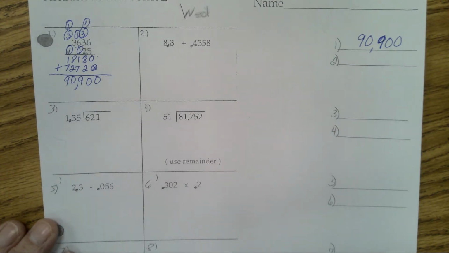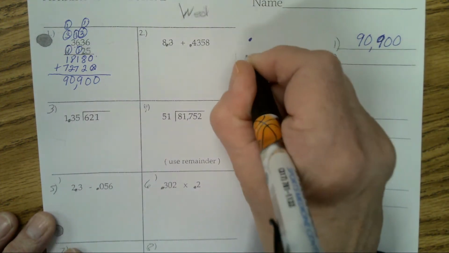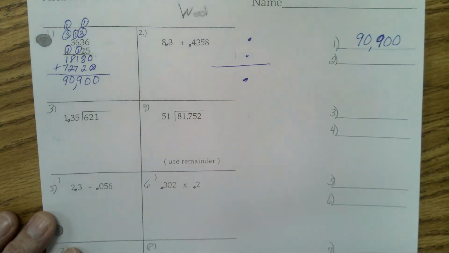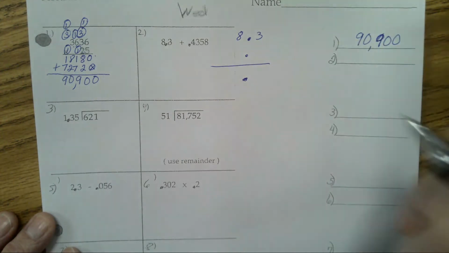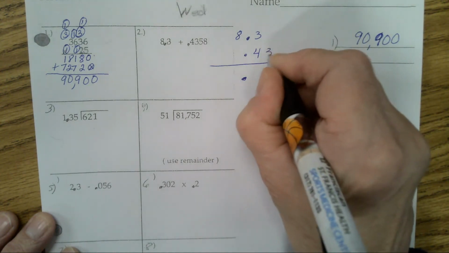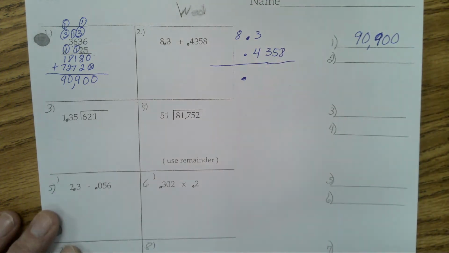Oh, we are adding decimals. And when you add decimals, you have to line up your decimal points. So I'm going to just start right here and line my decimal points up and put it even in the answer. Now we have 8 and 3/10, and then this is 4, 3, 5, 8. 4,358 10,000ths is the way you would read that.